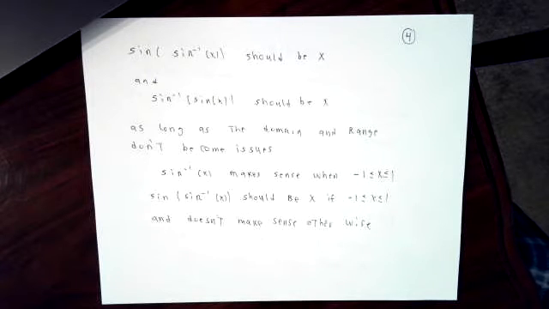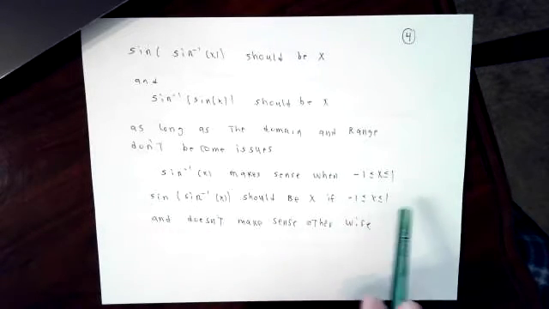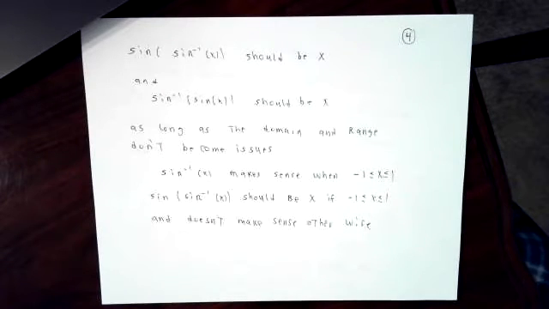So if I calculate inverse sine of x, and then feed that into the sine function, I should get x back for an answer if the x that I started with is not a troublemaker, if the x that I started with is between -1 and +1. Outside of that range of x values, sine of inverse sine of x doesn't even make any sense because inverse sine x doesn't make any sense.